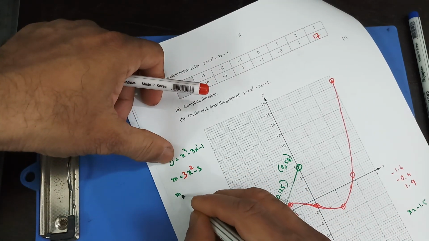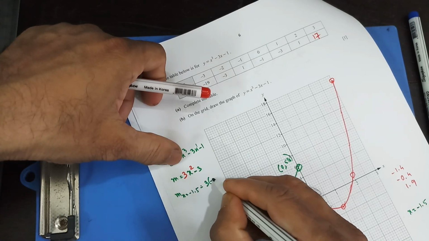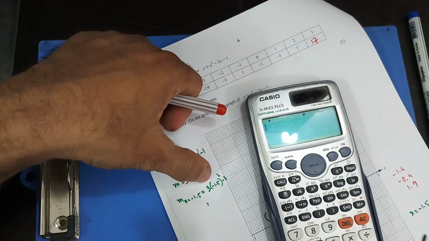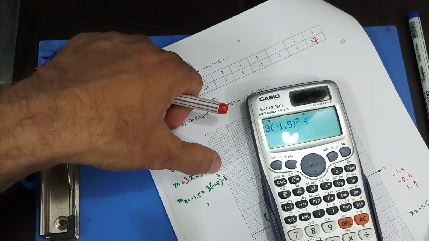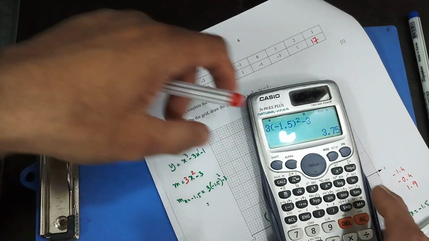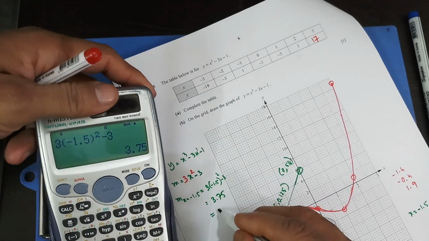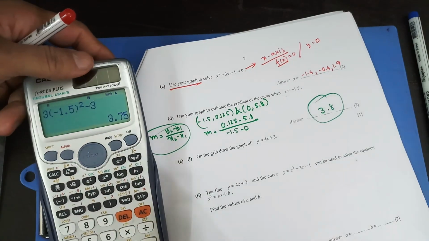So the gradient when x equals minus 1.5 should be 3 times minus 1.5 squared, minus 3. Check what you got. You're supposed to get 3.75. 3.75, correct to 1 decimal place, is 3.8. So I got 3.8, so I'm okay.